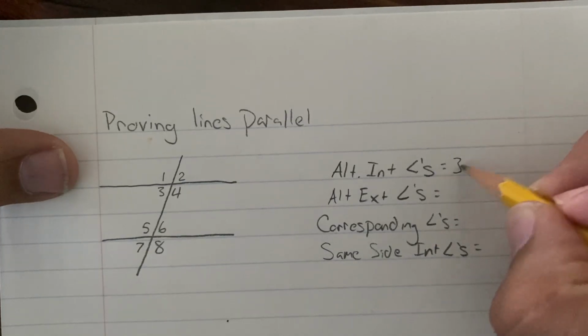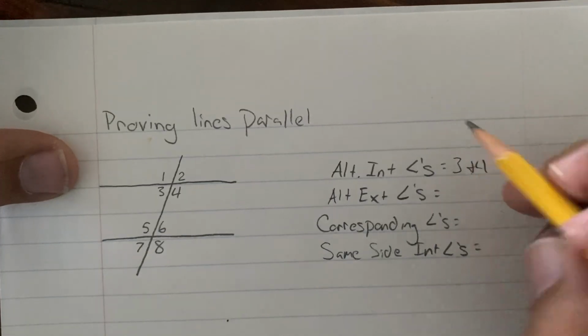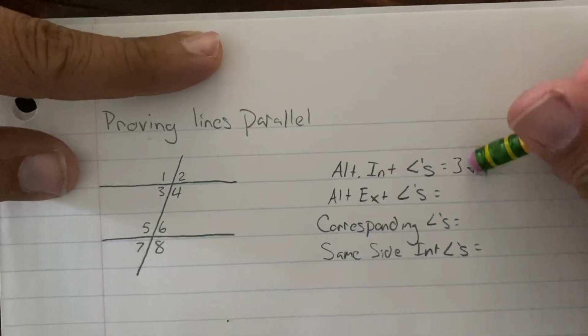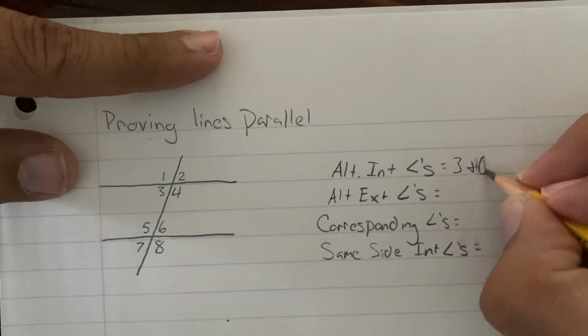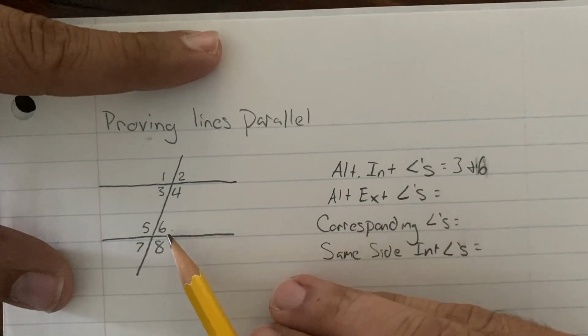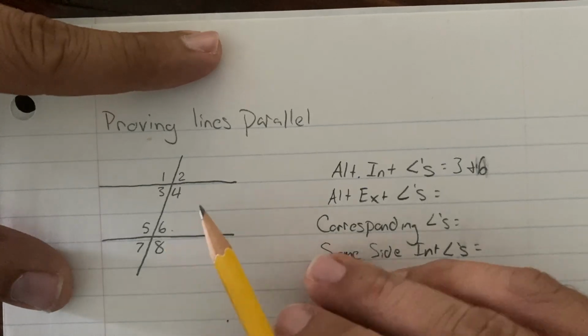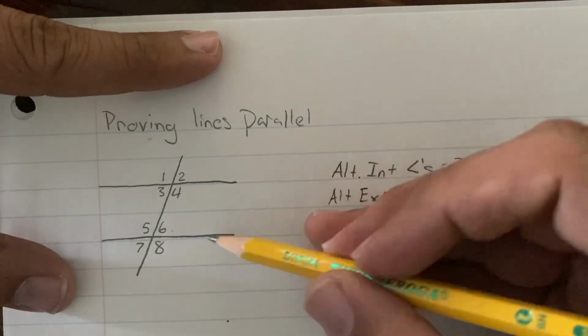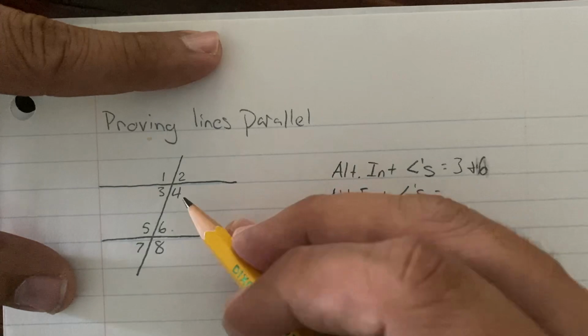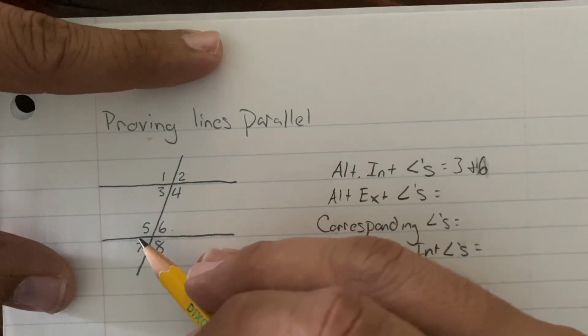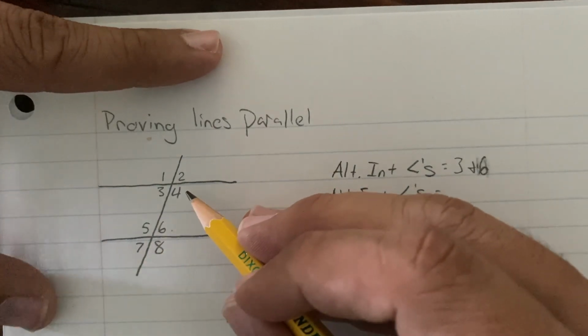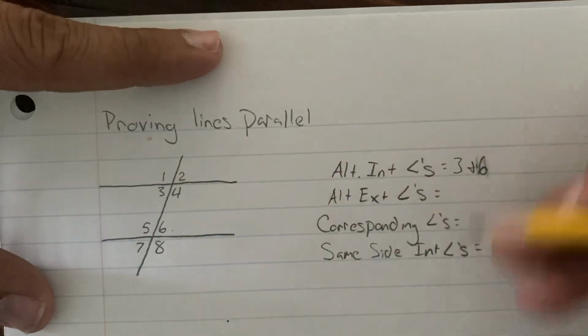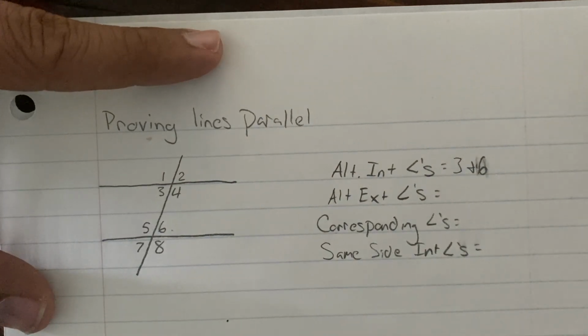So if 3 and 6 are congruent, that means these two lines are parallel. Or if 4 and 5 is another example. If 4 and 5 are congruent, it proves that these two lines are parallel using the alternating interior angles.